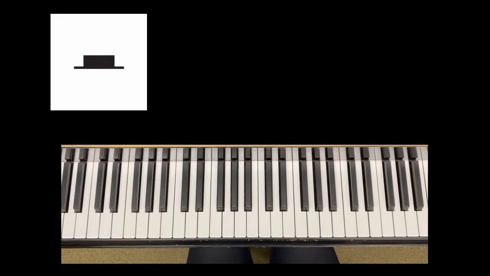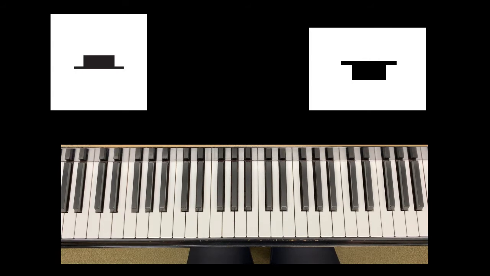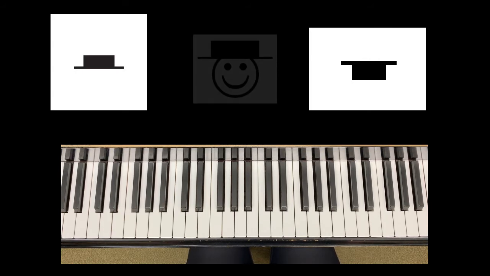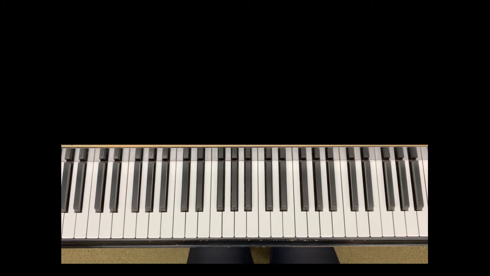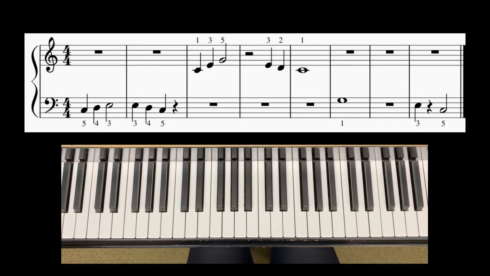A half rest and a whole rest look very similar. Here's a trick to tell the difference. A half rest looks like a hat. You can also tell from the context. For example, if a rest is the only thing in a measure in 4/4 time, it must be a whole rest. So now let's play a slightly longer example that combines everything we've learned so far.